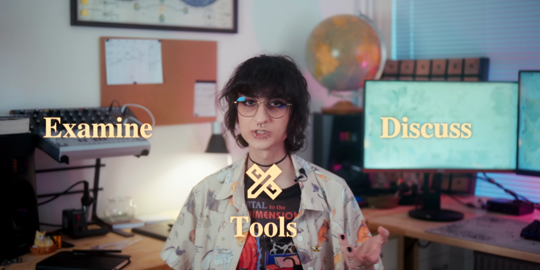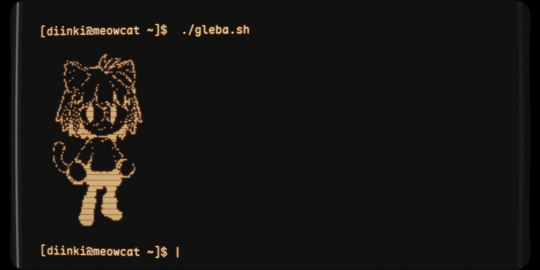Whenever I create one of these projects, I usually like to examine and discuss the tools that I will be using. Things such as the actual operating system, the terminal, UI frameworks, things like that. I should also mention that this kind of theme, you'll be able to install it and use it on any Linux distro. It doesn't matter which one you pick.